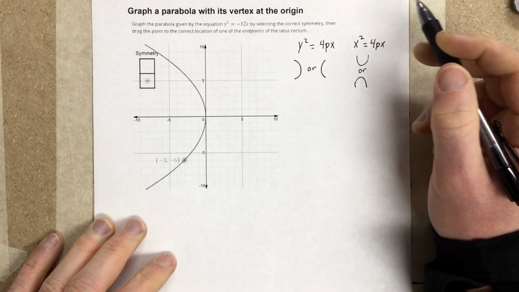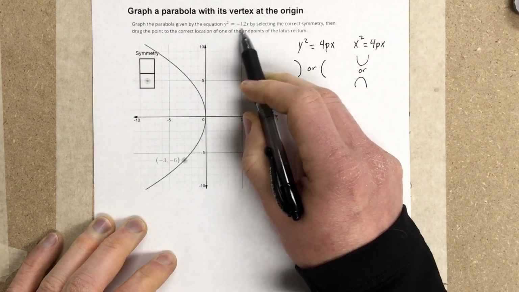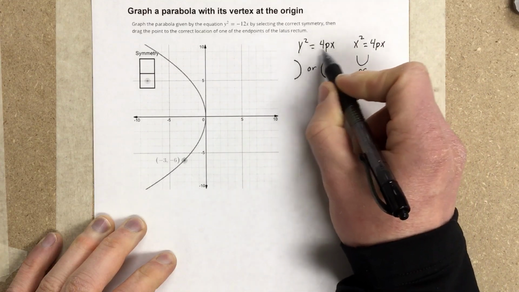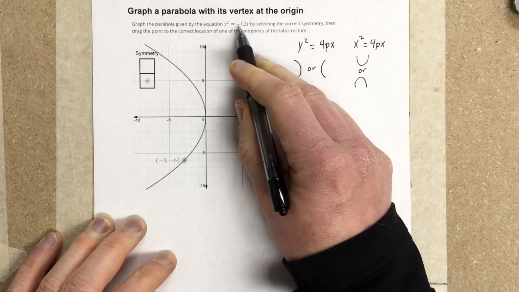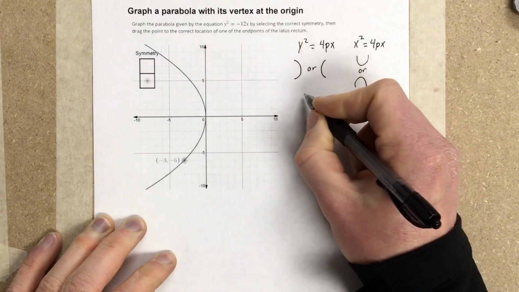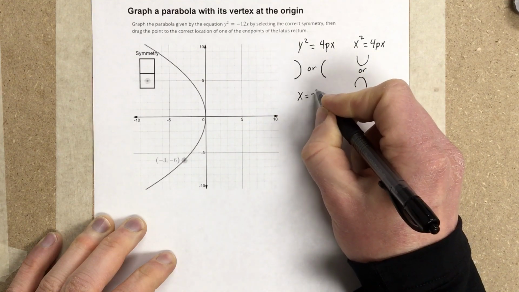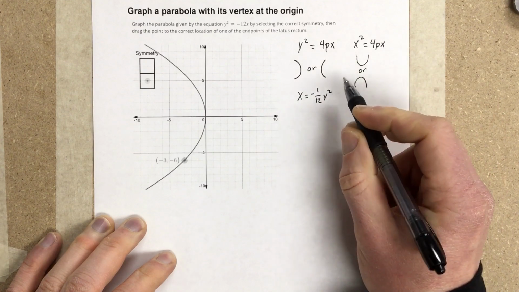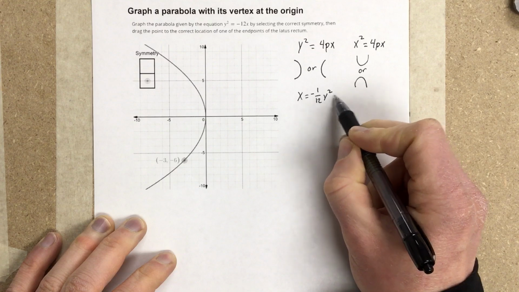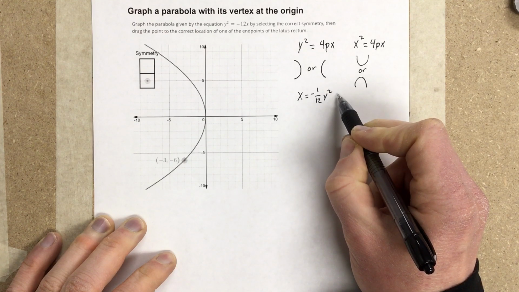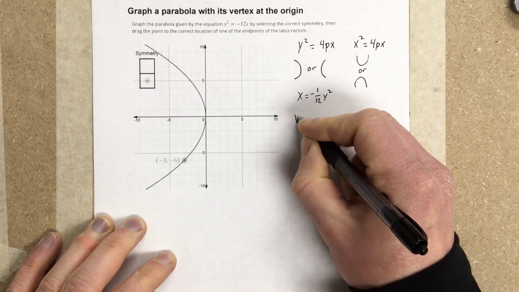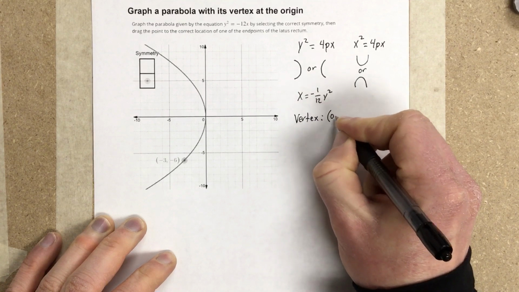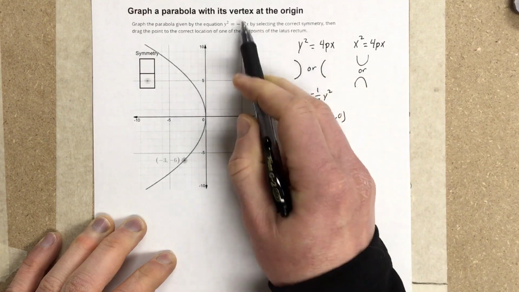Now, if I want to find the vertex, I need to see if this thing is shifted. So I'm going to put this in a different form, so I'm going to divide by negative 12. So it's x is equal to negative 1/12 y squared, and I can see that there is no shift. Okay, I have no other constant out there, so there is no shift. So my vertex for this is going to be (0, 0). Right, I have no constant in there.